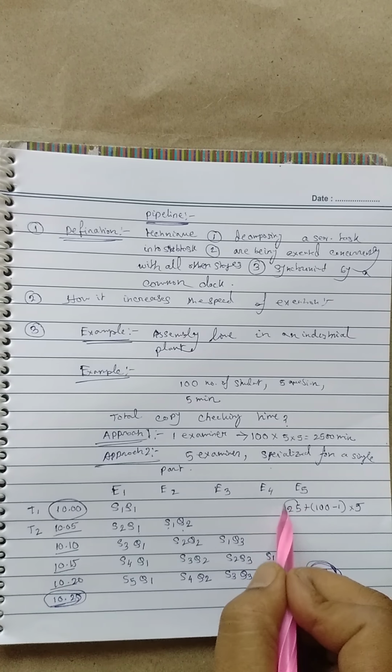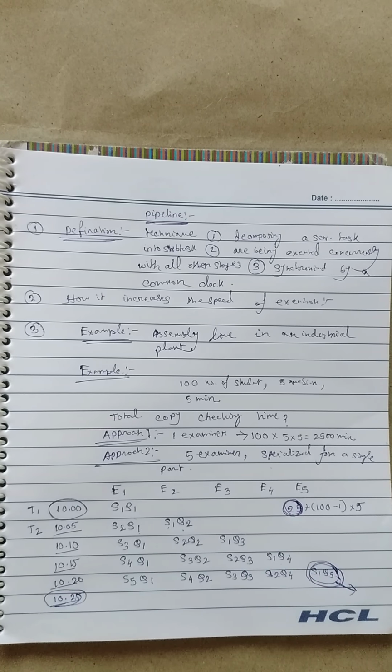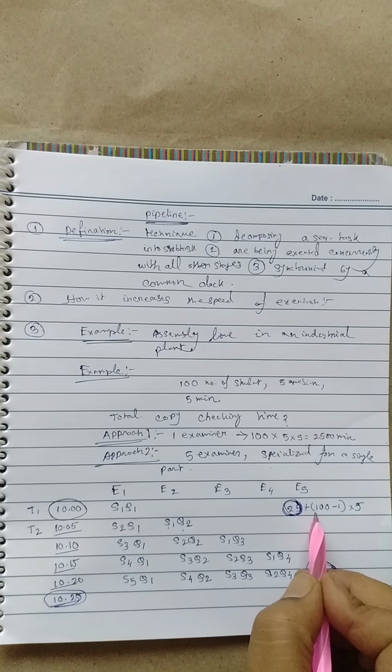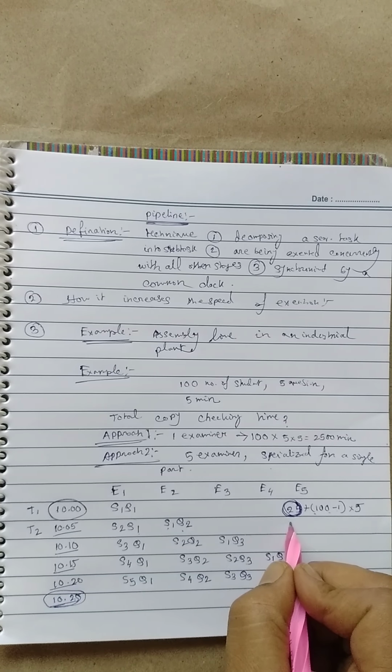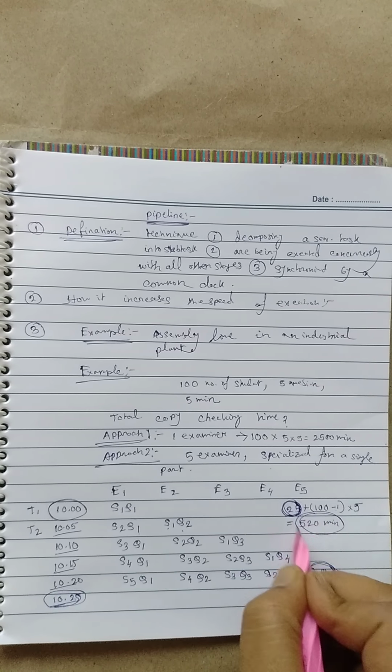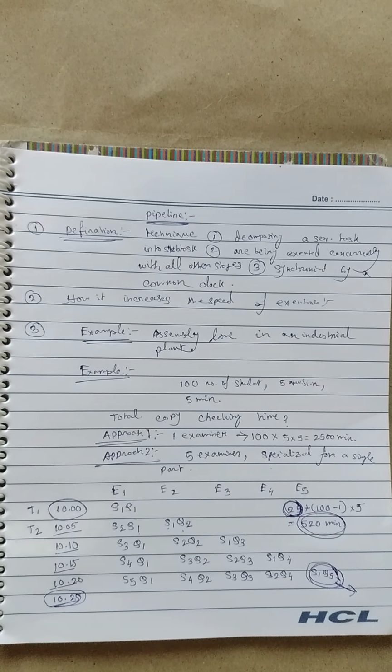So for the first question, the total copy checking time will be 25 and there will be the remaining 100 minus 1, that means 99 students in the system, and for each student the copy checking time will be 5 minutes. So total copy checking time will be 25 plus 100 minus 1 into 5, that means 520 minutes. So this is the numerical example of pipeline.